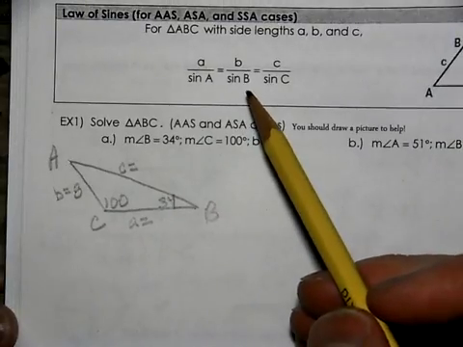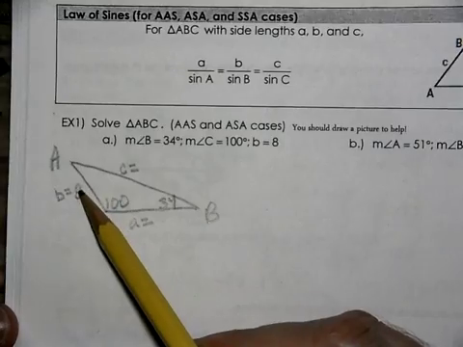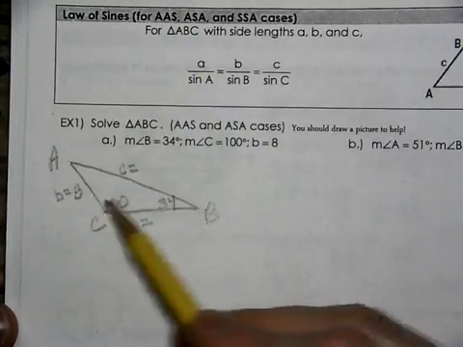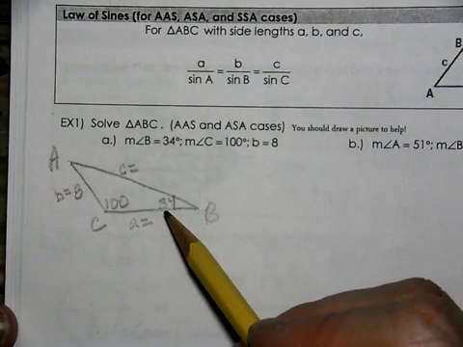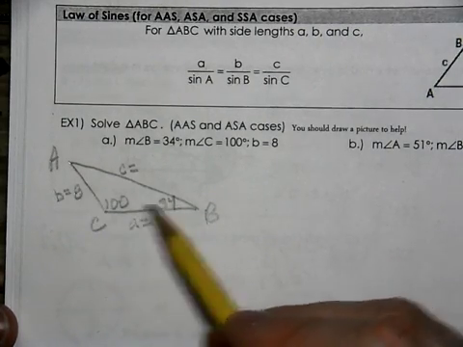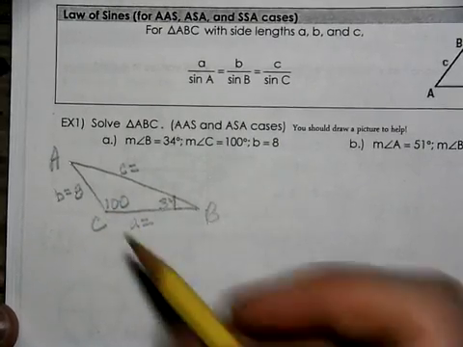So, knowing that we have two angles and a side, called angle, angle, side, we're going to use law of sines for this. The information that we know for sure is B. We have the angle and we have its side.